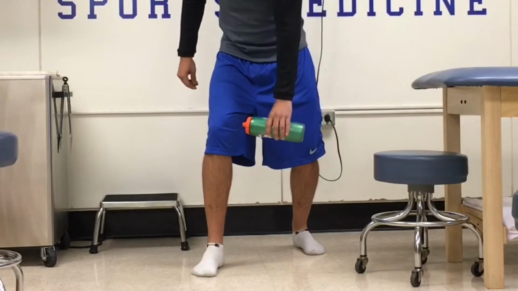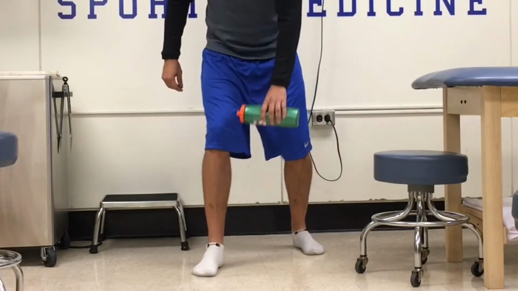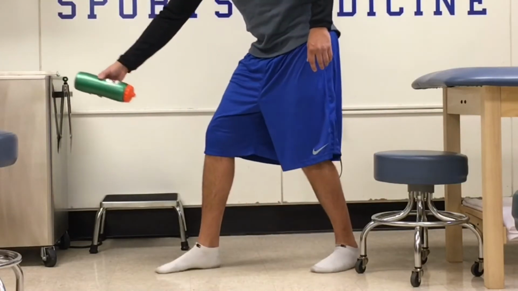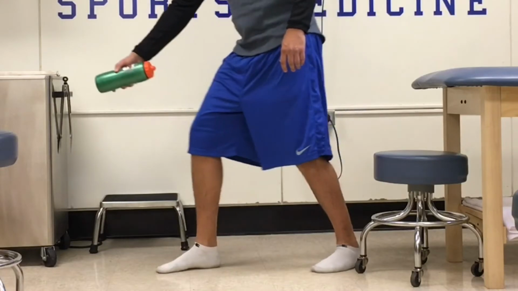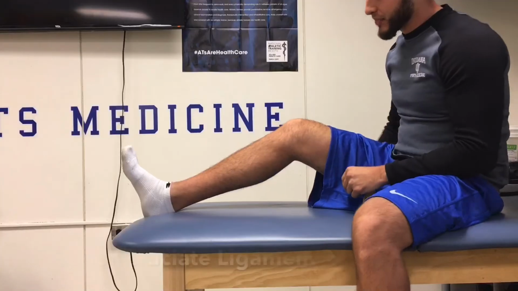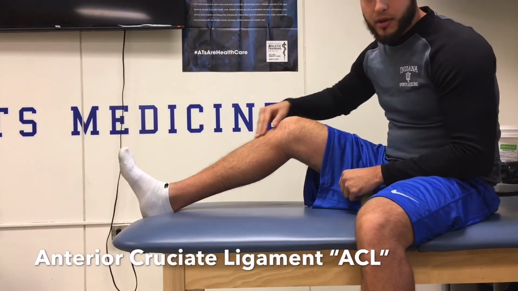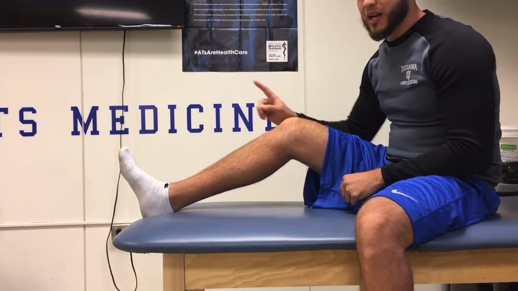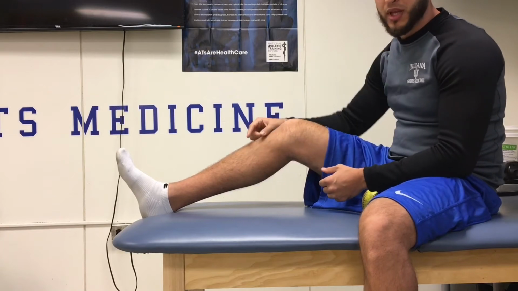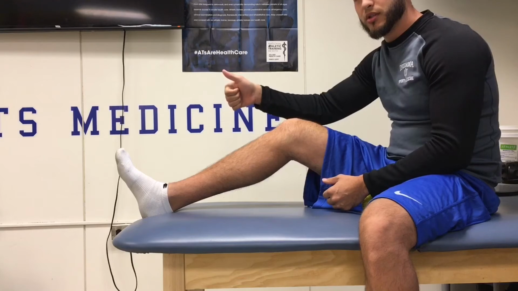If you get hit on the inside of the knee, that pushes the knee outwards, you're going to have a mechanism for the LCL. And if you get hit in the front of the knee, where you hyperextend the knee, that's a mechanism for the ACL. The ACL is what's preventing your tibia, or your shin bone, from sliding forward. So if your ACL is torn, your shin is going to want to slide forward.